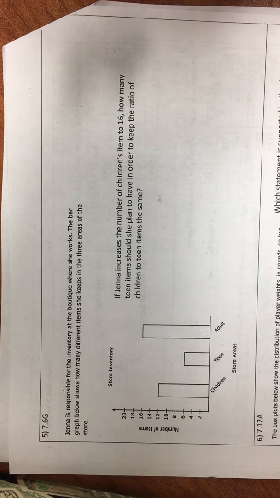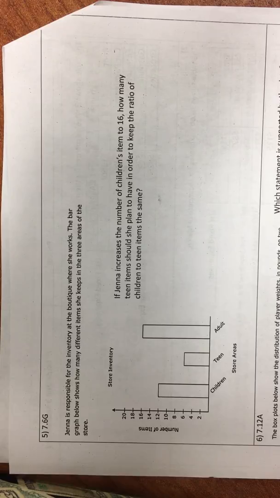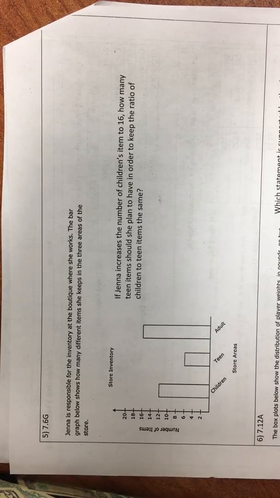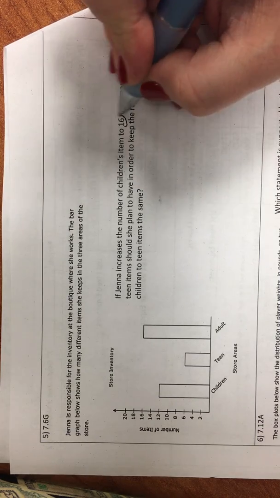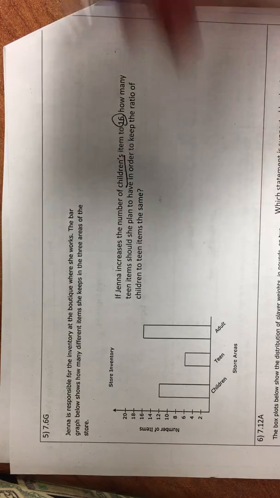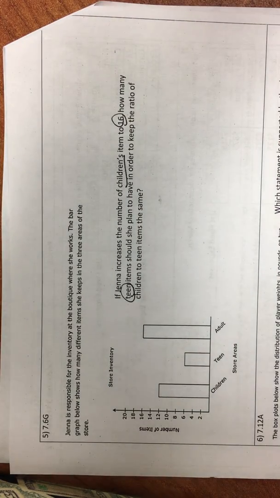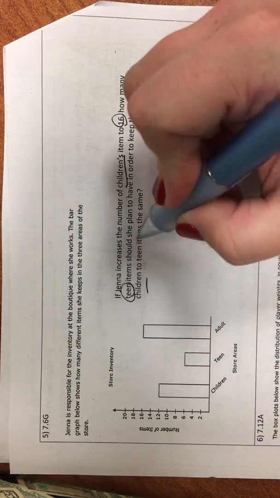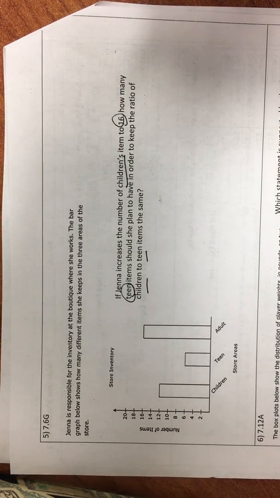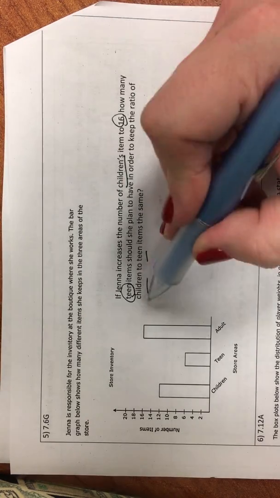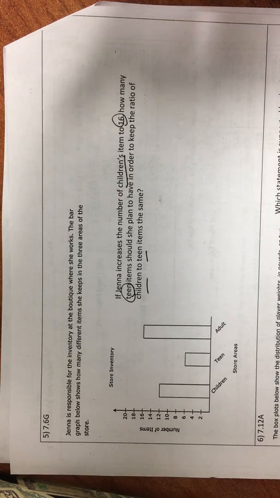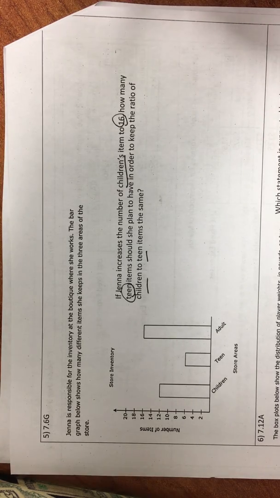Okay, number 5. Jenna is responsible for the inventory at the boutique where she works. The bar graph below shows how many different items she keeps in the 3 areas of the store. If Jenna increases the number of children's items to 16, how many teen items should she plan to have in order to keep the ratio of children to teen the same? So we have a ratio, and we're going to set up a proportion.